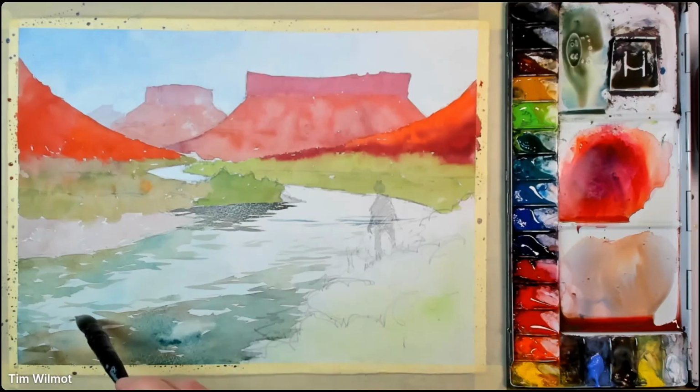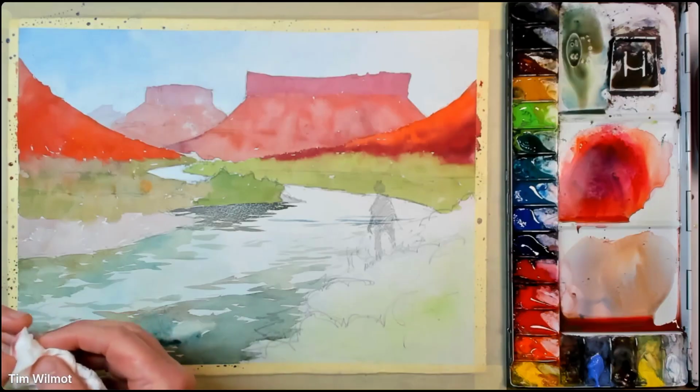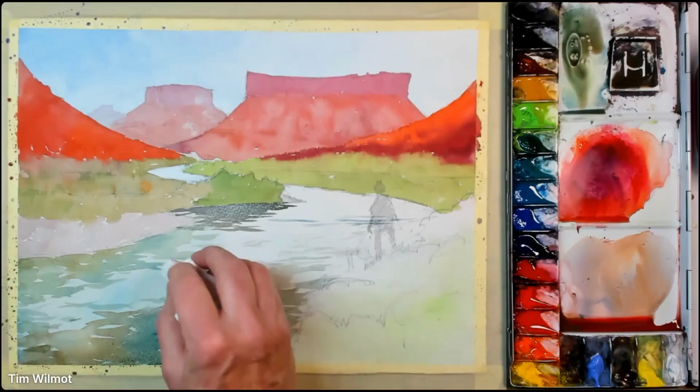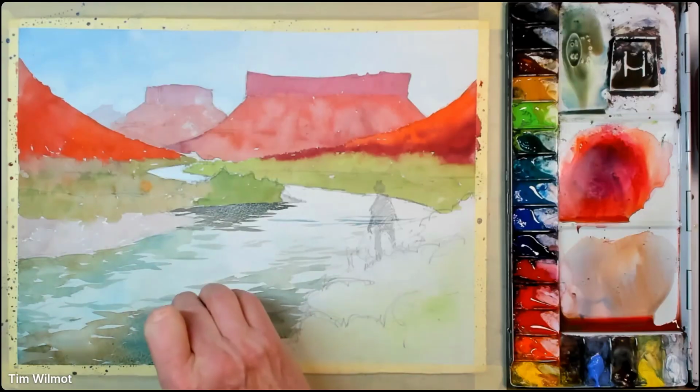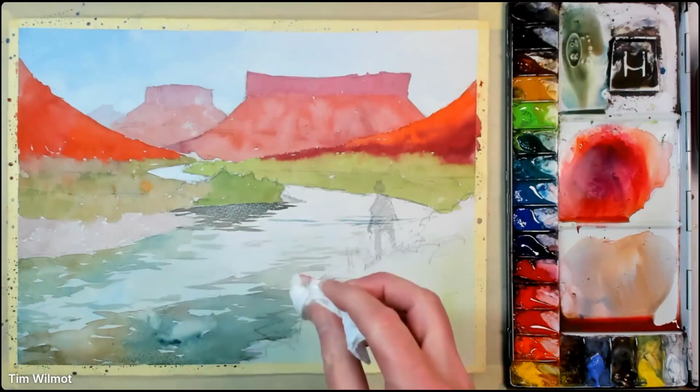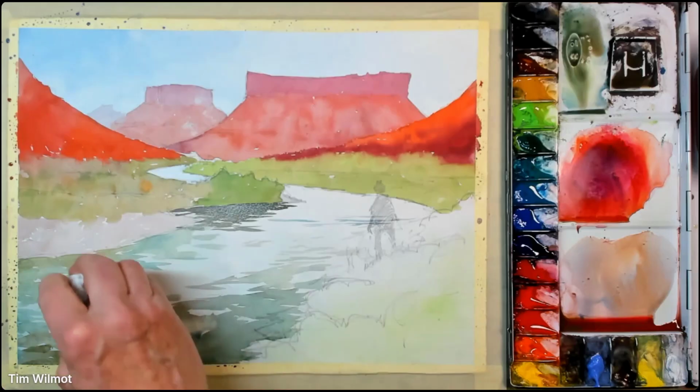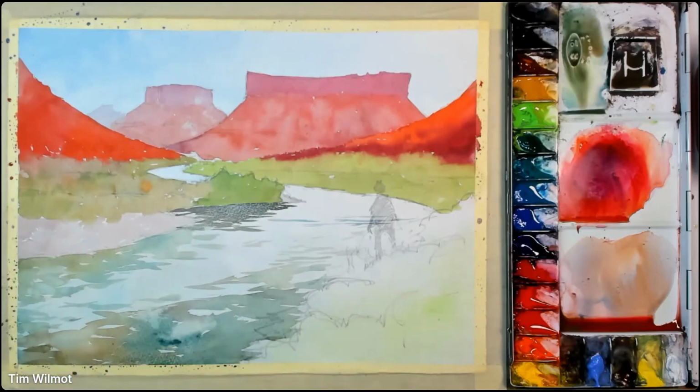There we go. Don't overdo it. Try and keep it fresh. Again, if you think you've gone a bit too dark, then I always like using a damp tissue just to lift off here and there. But I think it's all right.